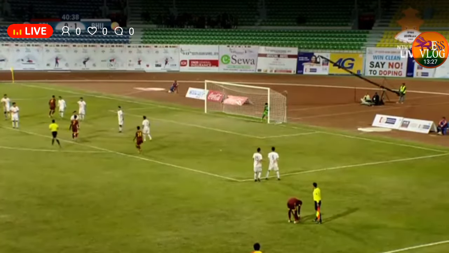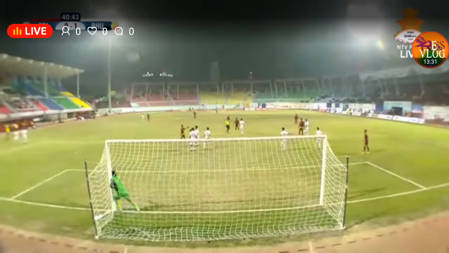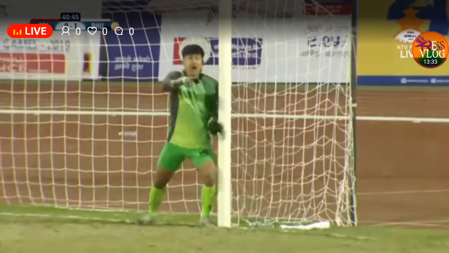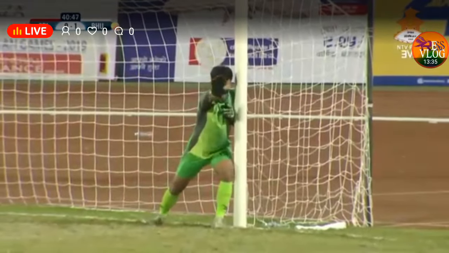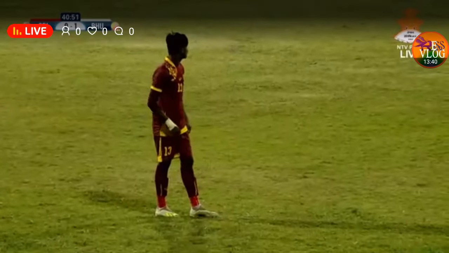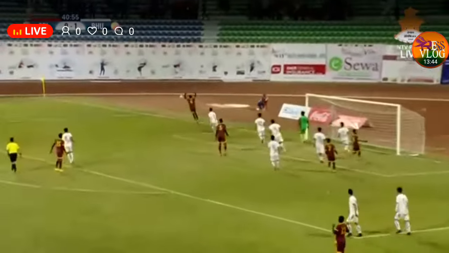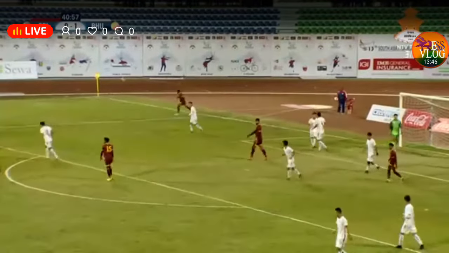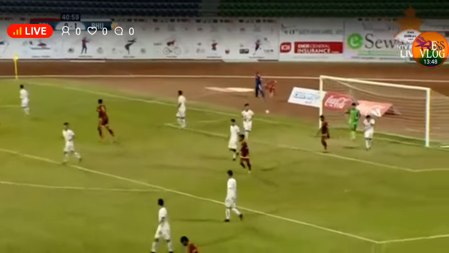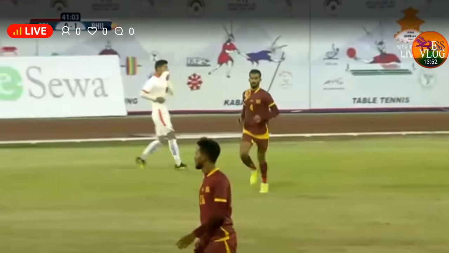And it's going to be Sundararaj Niresh who's going to take the free kick. 40 minutes, 44 minutes may I say, right before half time. Can Sri Lanka do it? Too much power on the ball, a big opportunity wasted for Sri Lanka. Still 1-0, Sri Lanka trail by a goal to nil.